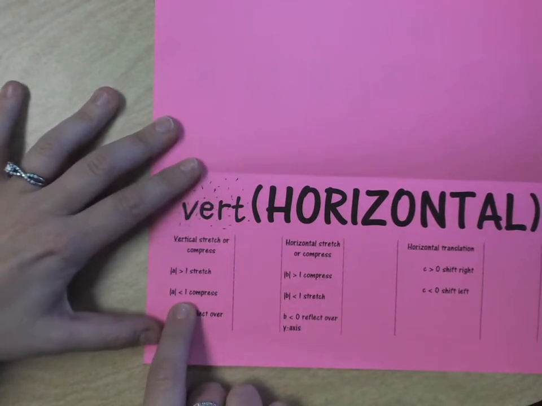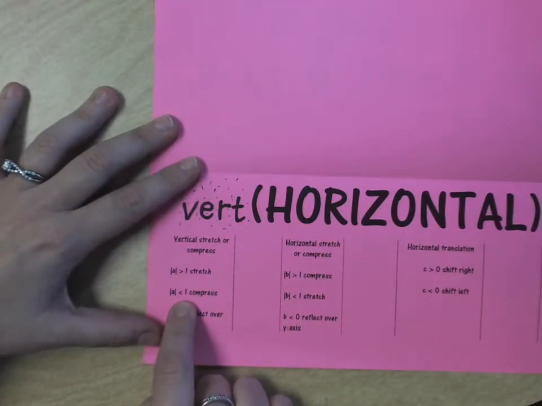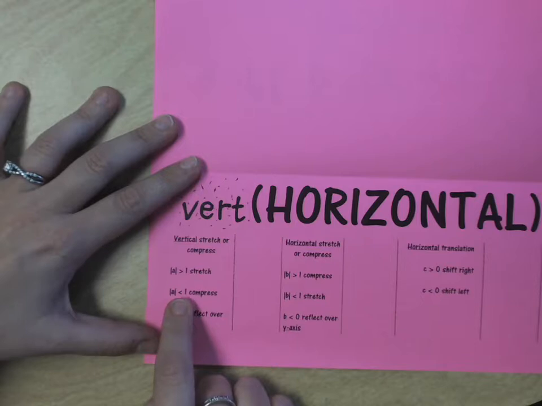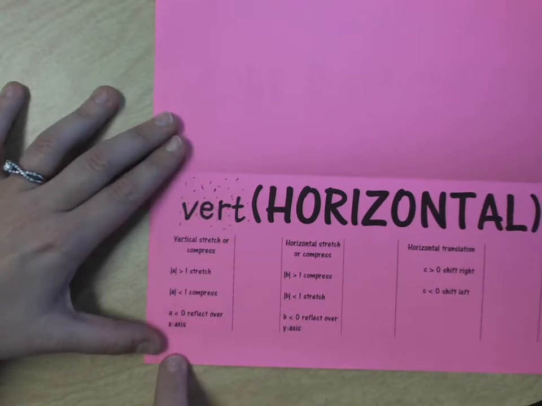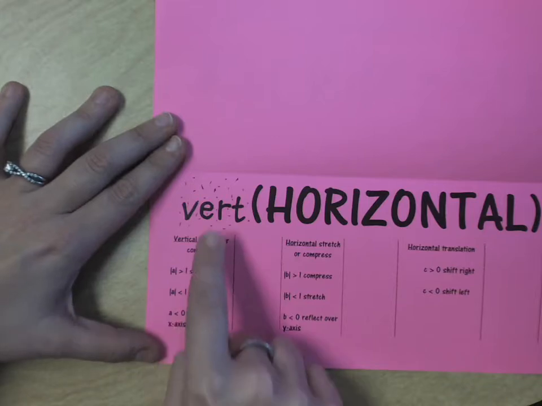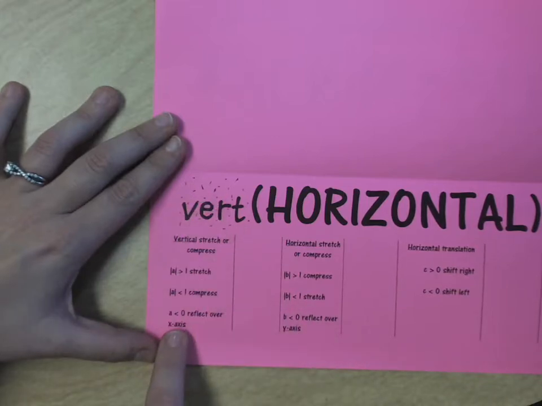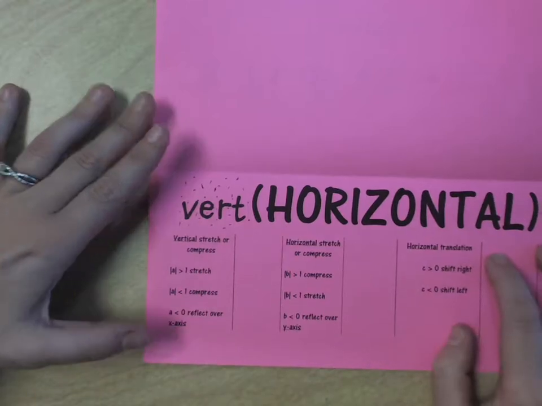Anytime it's less than 1, that does not mean a negative. That means 1/2, 1/3. Outside, that is a vertical compression. When there is a negative sign, that is a reflection across the x.